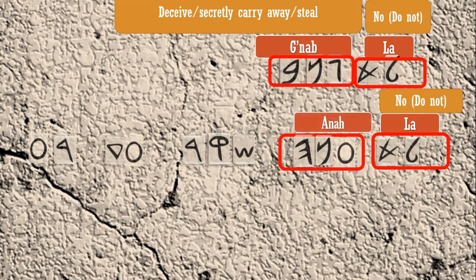And this word is ana, which means answer or heed or pay attention, respond, give account, announce, testify, bring low. So no answer or do not answer, do not heed, do not pay attention to, do not respond, do not give account, do not announce, do not testify, do not bring low.